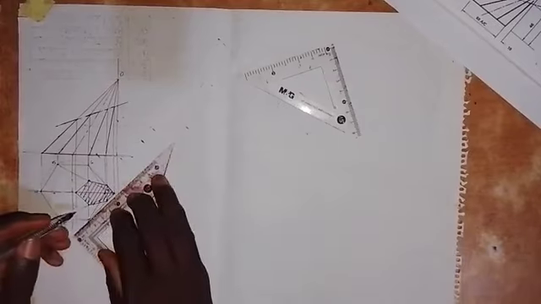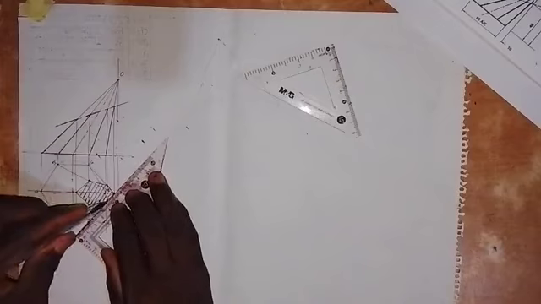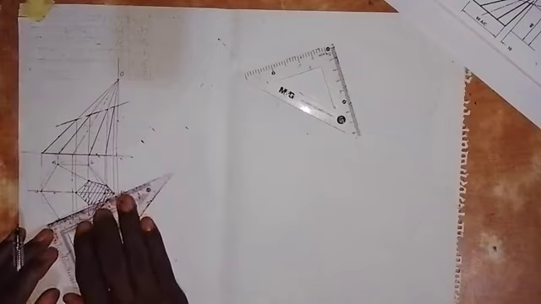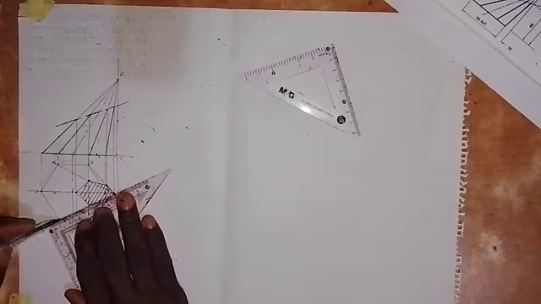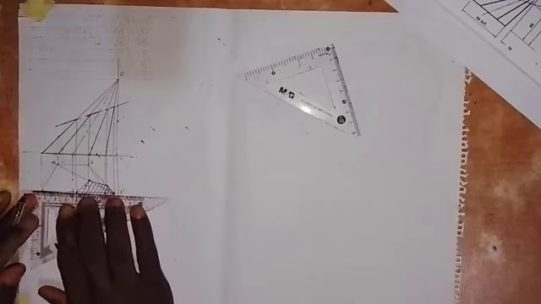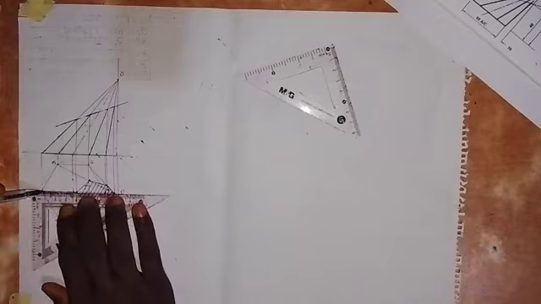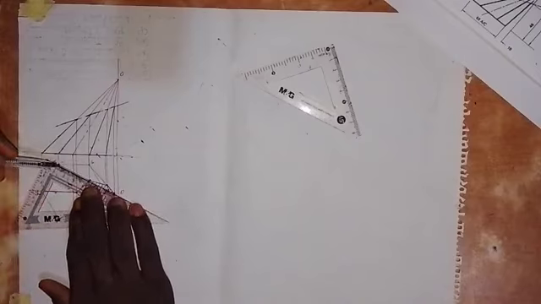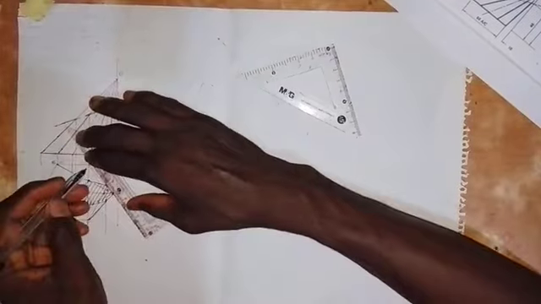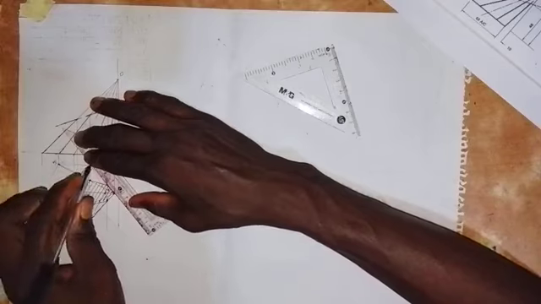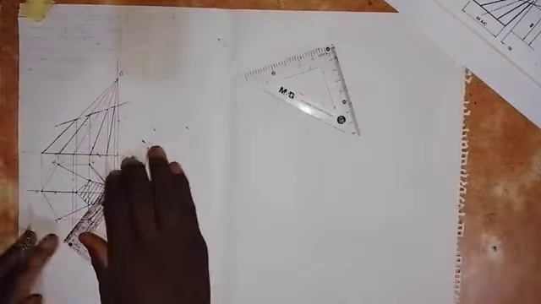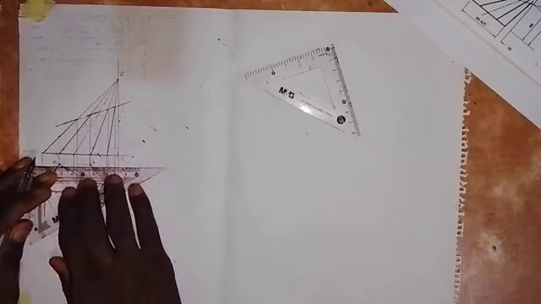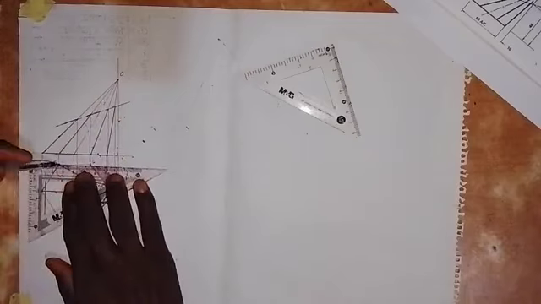So what we have to do now, this line at 2, we make it a thick line from here to here. Then this line at 3, make it a thick line from here to here. This line at 4, make it a thick line from here to here. And this line at 5, make it a thick line from here to here. And then this line at 6, we also make it a thick line from here to here. Okay, then this line on the hexagon will be a thick line, and this line also will be a thick line from here to here.